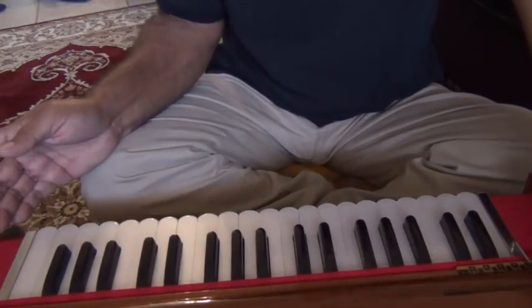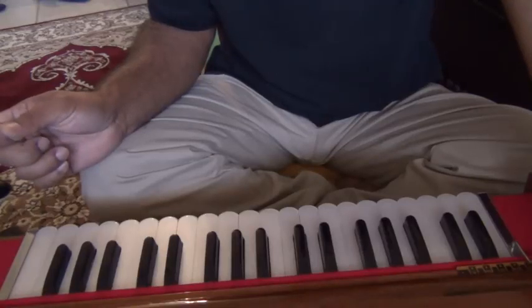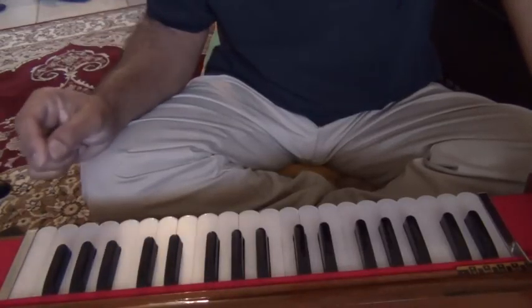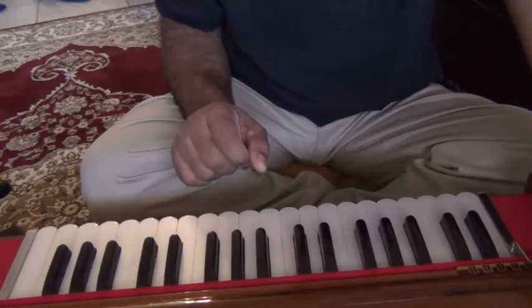Today we will be doing major scales, and we will begin with the C major scale.